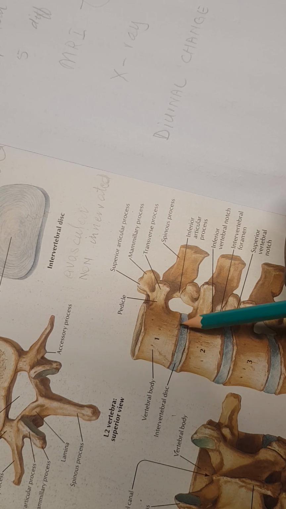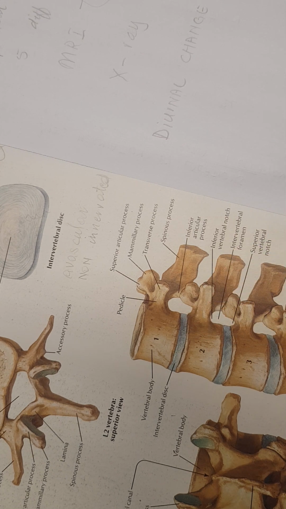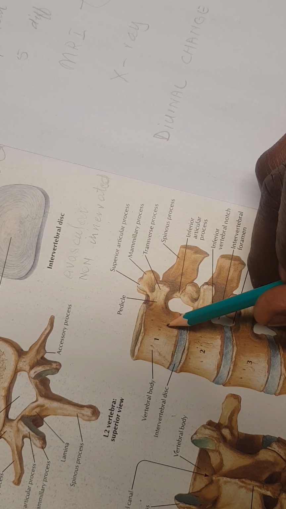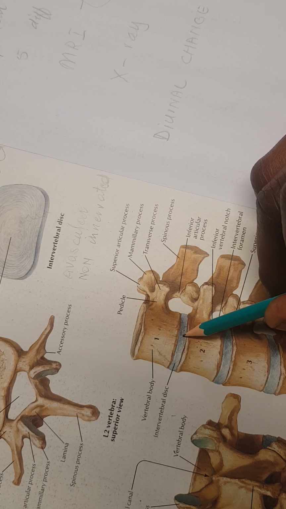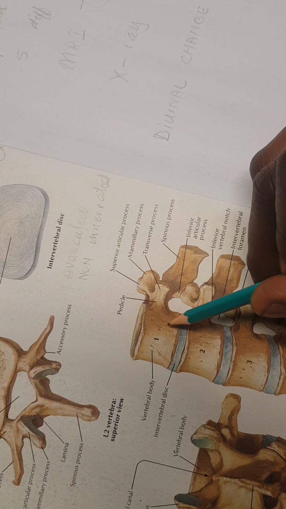During the day, you will stand up again, and then the hydrostatic pressure will be created. The nutrients and the necessary things that went into the disc have been used up. What is left in there now is the waste. So when that pressure is created again, it will push the waste into the blood.